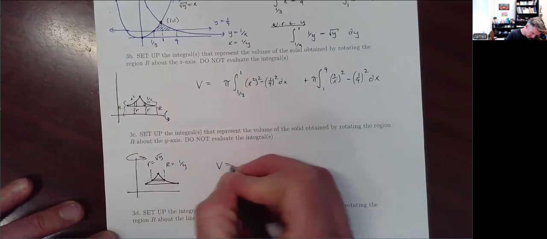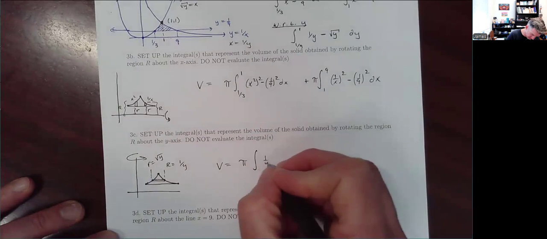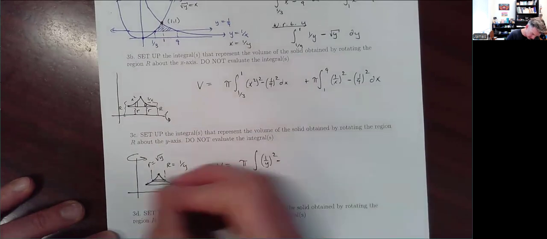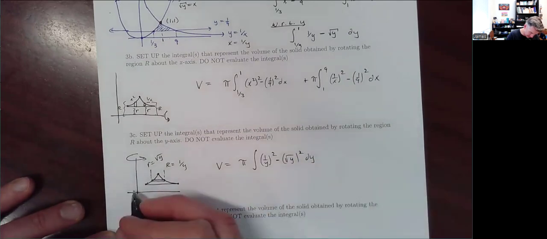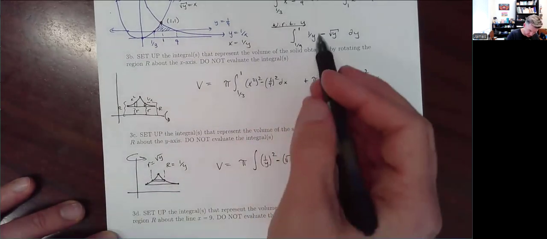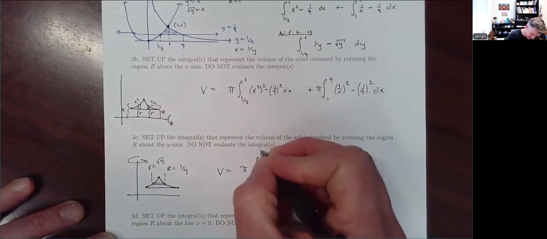The volume is going to be pi times the integral of the outer radius squared minus the inner radius squared dy. The lower limit of integration is the same as it was for what we did here. So the lower limit is going to be 1/9. The upper limit is going to be 1.